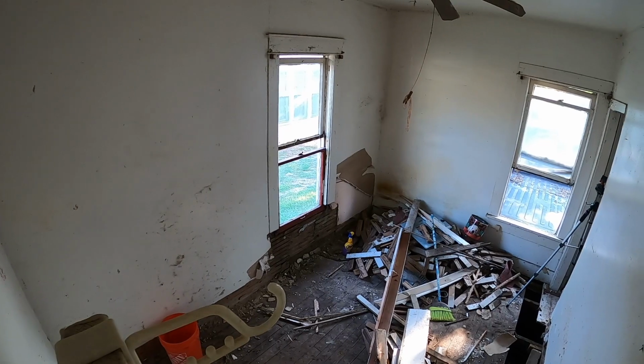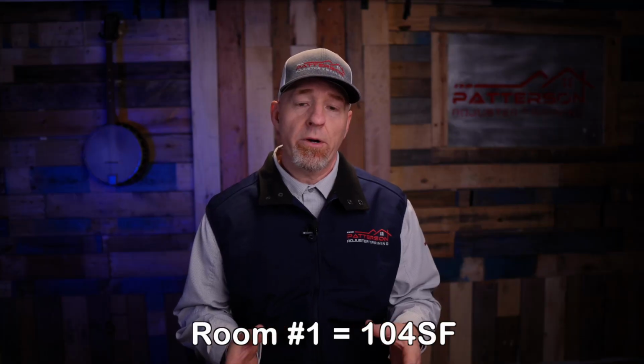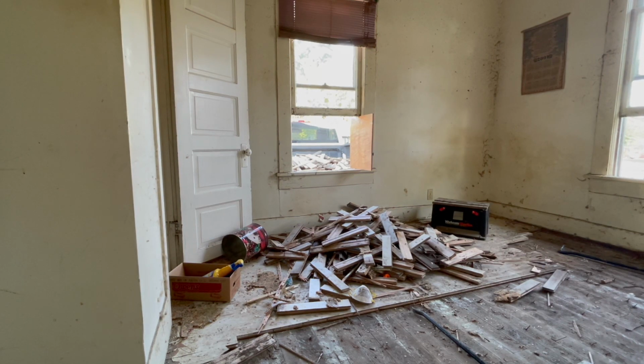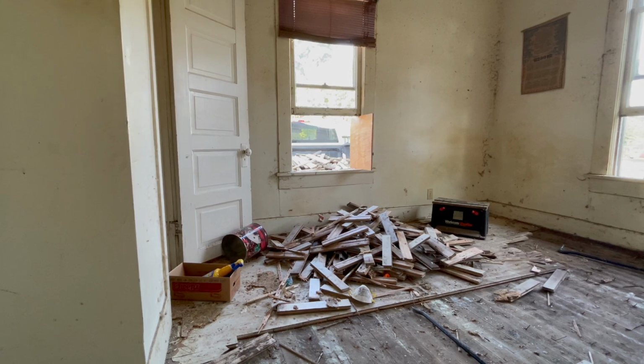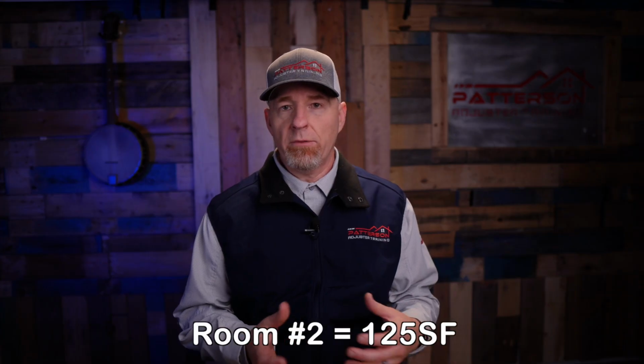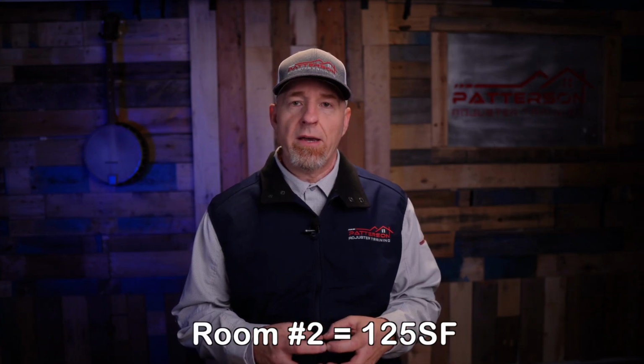Now one of the rooms, as you can see here, is fairly small, and just the wood floor had created a decent amount of debris removal. And so this room is 8 foot by 13, which is 104 square feet of wood floors. Now the other room I was pulling wood floors out of was 10 foot by 11 with a 2.6 by 4.6 offset. So that's roughly about 125 square feet of wood floors.